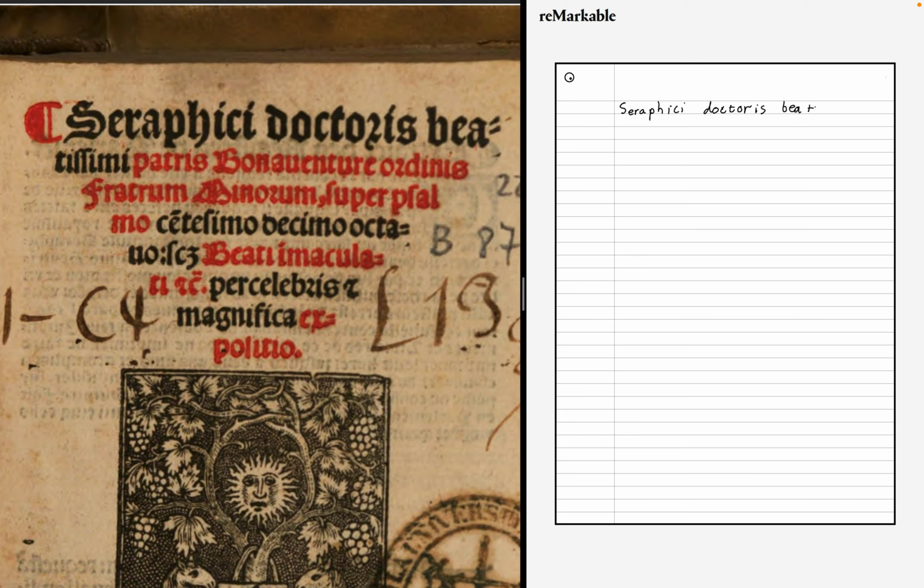Beatissimi. Remember those long S's? That's not an F. And this is why, unfortunately, in this case you might be much better off knowing Latin, because you know when it's an S and when it's an F. F is pretty rare in Latin, so you would probably be good changing almost all of those to S's, and then if it really doesn't make sense, you could try an F. So that's a tip. So beatissimi patris, and then that's a capital B.